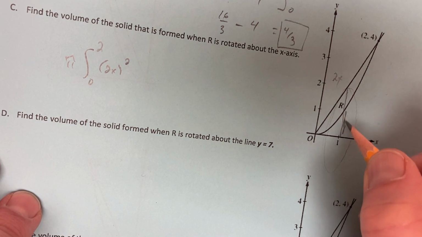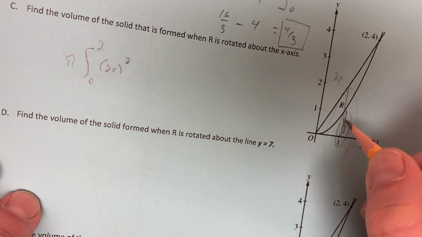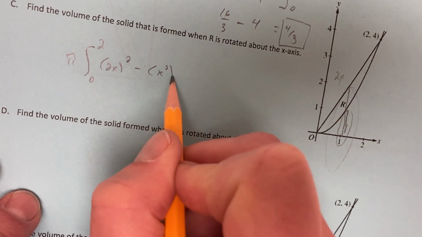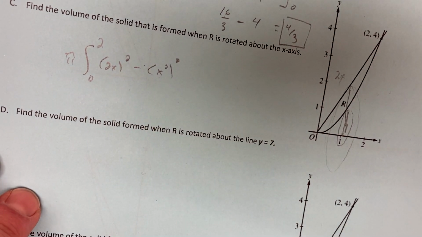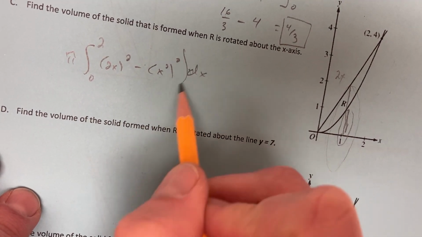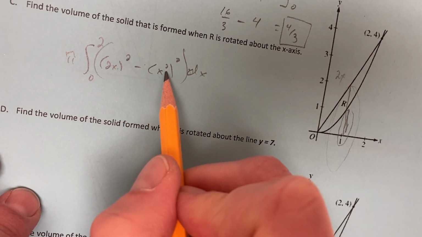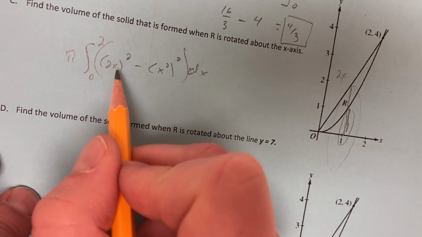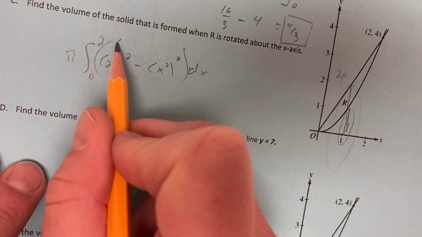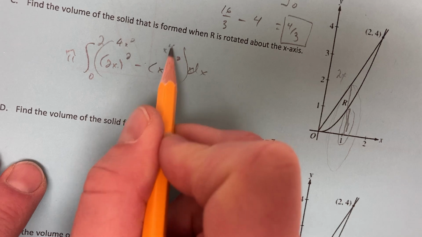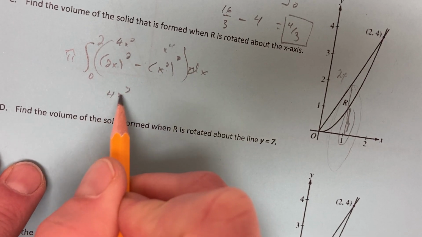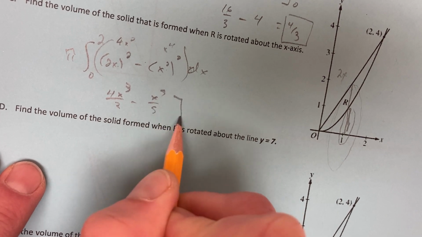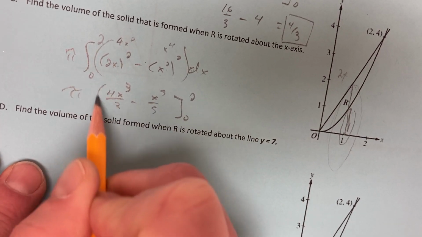We're going to take a piece out, and the piece that we're taking out has a radius of x squared. So we'll be taking x squared out of that. All right, and then dx. So this is our big radius squared minus little radius squared, pi times that. If we work this out by hand, this would be 4x squared, this would be x to the 4th. We would get 4x cubed over 3 minus x to the 5th over 5, doing that from 0 to 2 with a pi out in front.